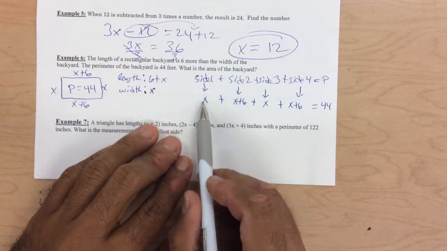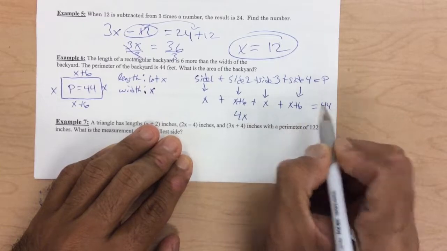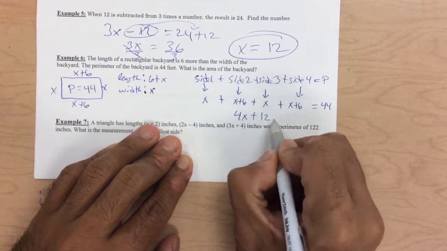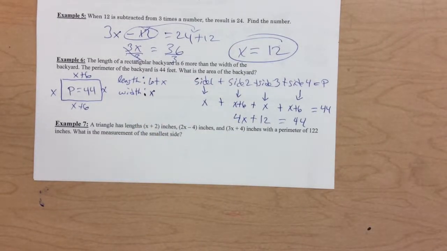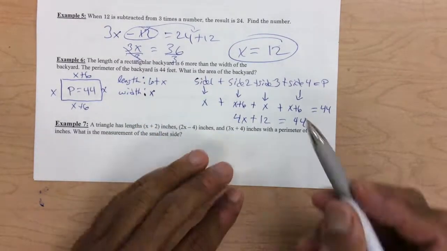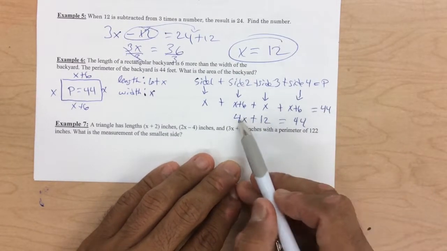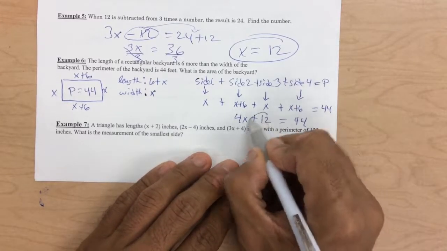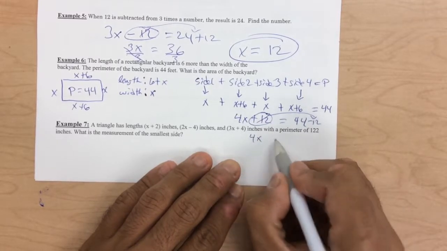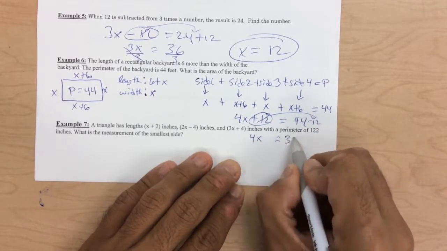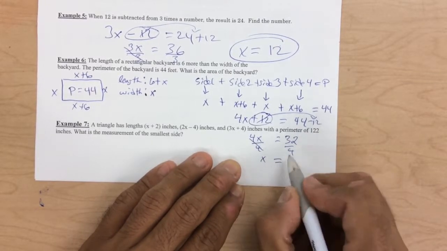So let's go ahead and combine like terms. x plus x plus x plus x is 4x. 6 plus 6 is 12. Equals 44. Now, of course, if you're solving, you would like to jailbreak the 12 and then divide by 4. So I'm going to move the 12 over here, and you're left with 4x equals 32, and then you want to divide by 4. So x equals 8.